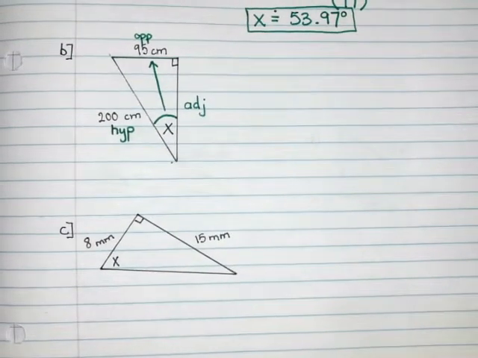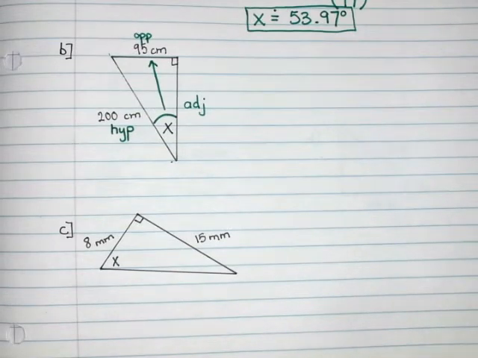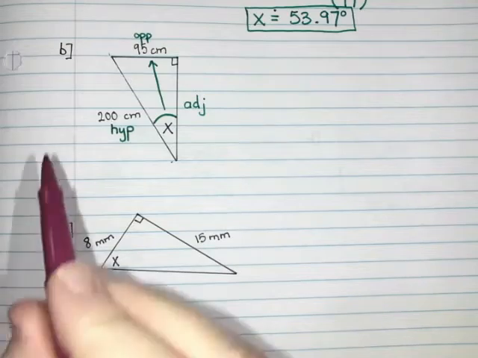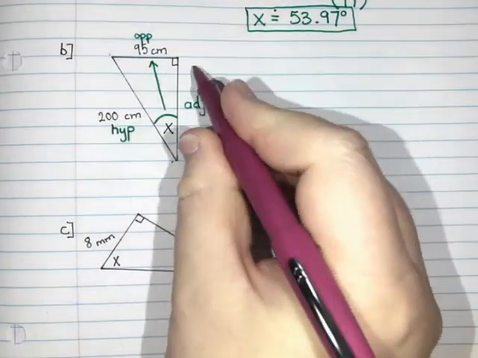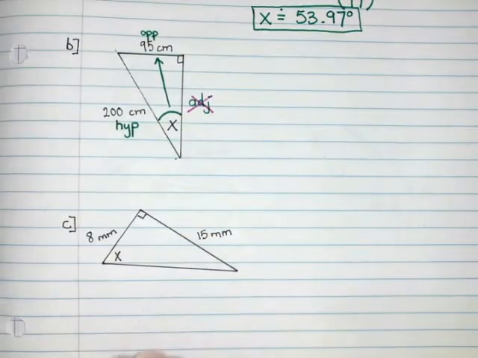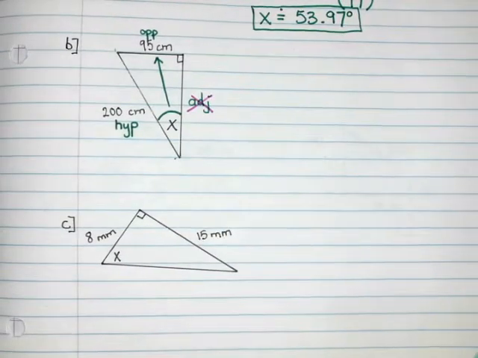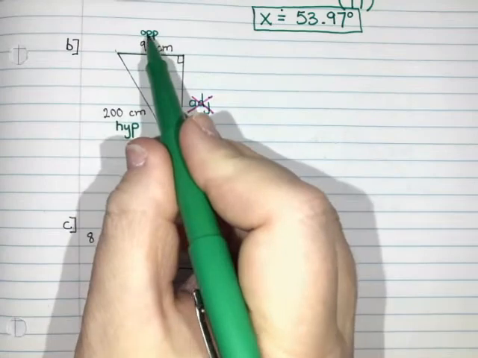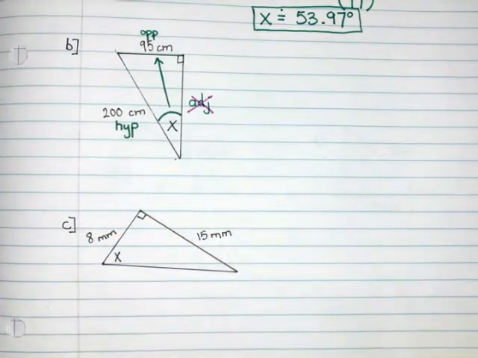So I like to look at those sides and see if there's one that I don't know anything about or need to find. And that in this case would be the adjacent. It's not labeled with any numbers or variables, so I think the adjacent is the one that we're going to cross out, which leaves me with my opposite and hypotenuse.